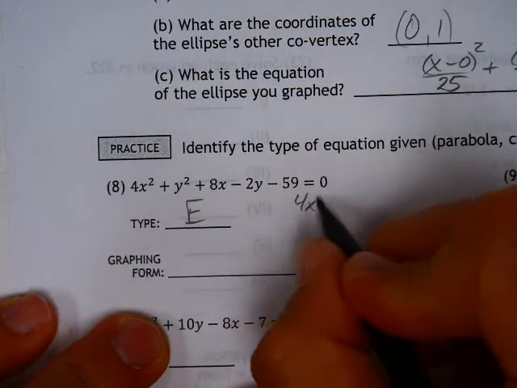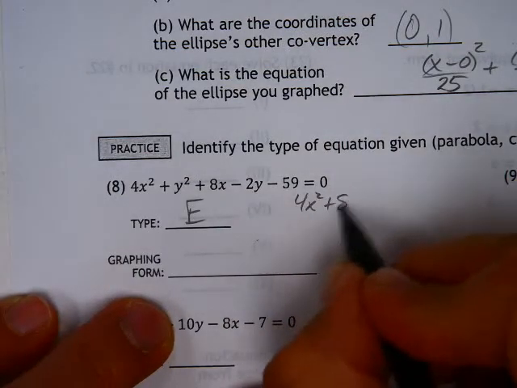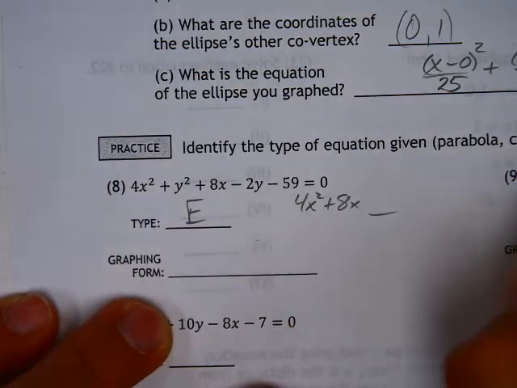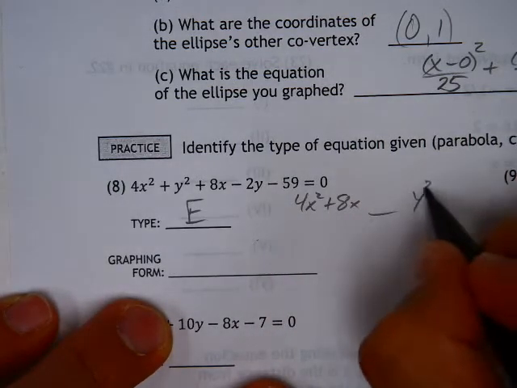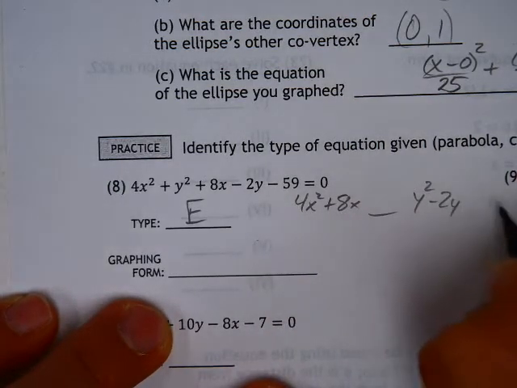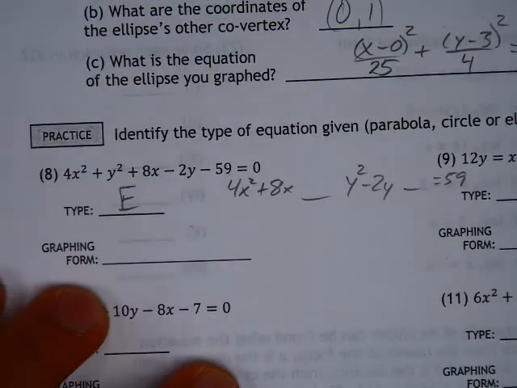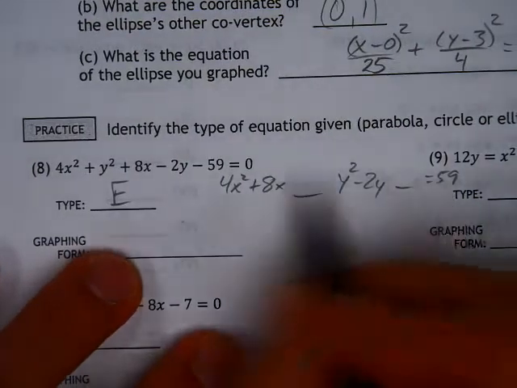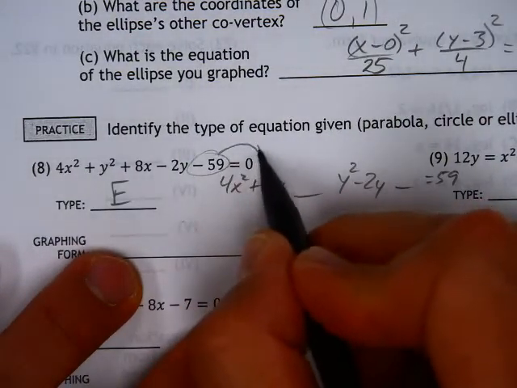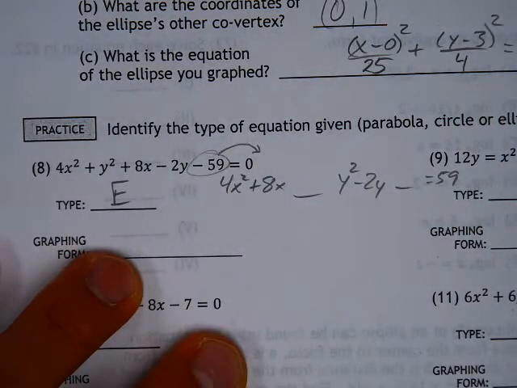I've got a 4x squared. I got a plus 8x. I'm going to leave a space to complete the square, and then I'm going to put a y squared. I'll put a minus 2y. And I'm going to put a space, and I'm going to say it's equal to 59. I'm running into the other space here, but that's okay, and off the page. Equals 59 because that negative 59 needs to get moved over to the other side. So make sure you change the sign of that one.